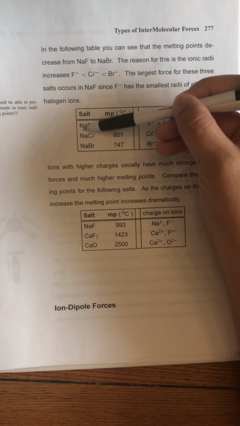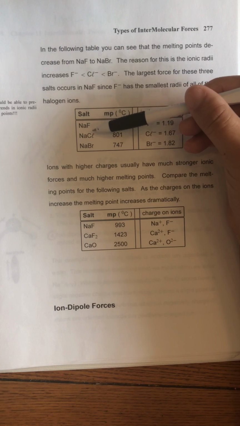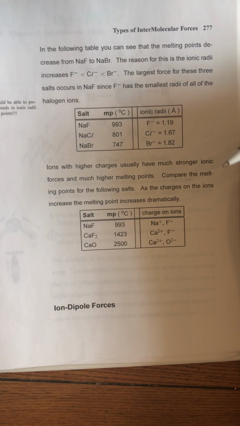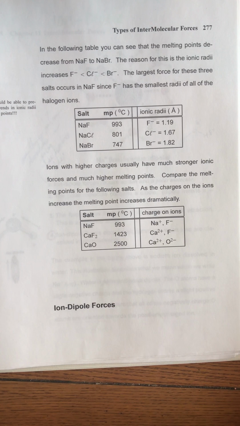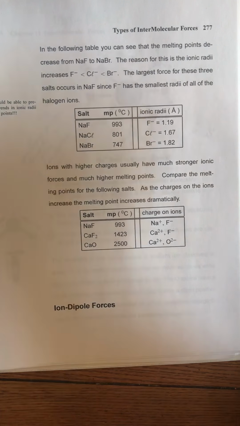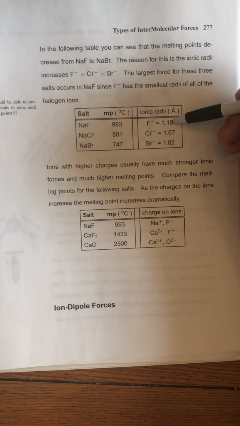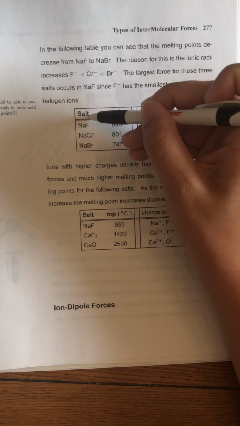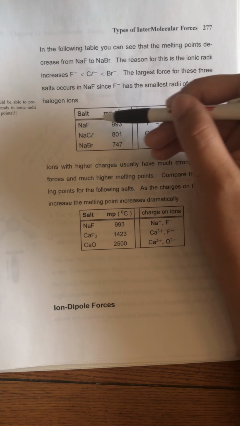We're not really concerned about sodium because it's constant. So let's take a look at the radius of fluorine, chlorine, and bromine. And the smallest radius will have the strongest lattice energy. So look right here, they gave us the radii of these three elements, but you can also use the periodic trends that we talked about earlier in this semester. Remember, the largest radius is usually around the bottom left of the periodic table. Smallest radius is usually around the top right. So our smallest radius is fluorine, therefore this will have the strongest lattice energy, strongest intermolecular force.